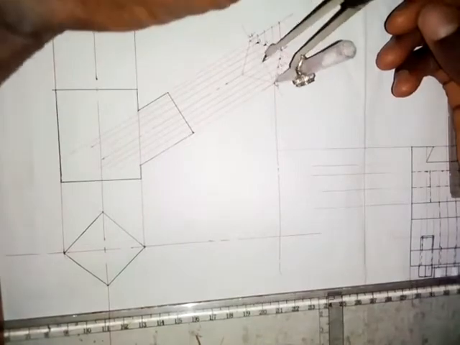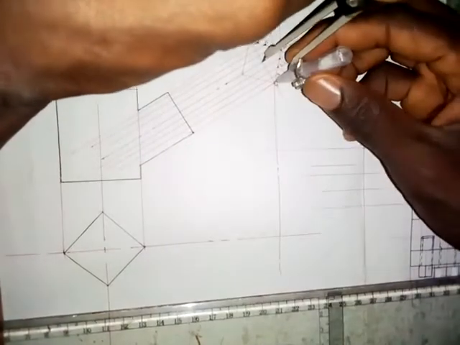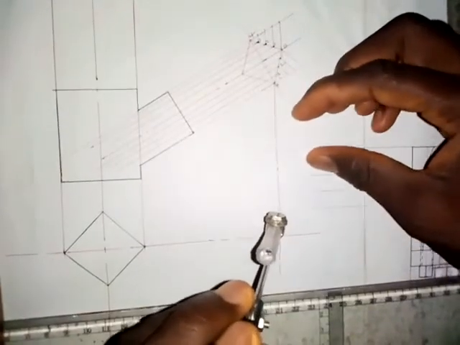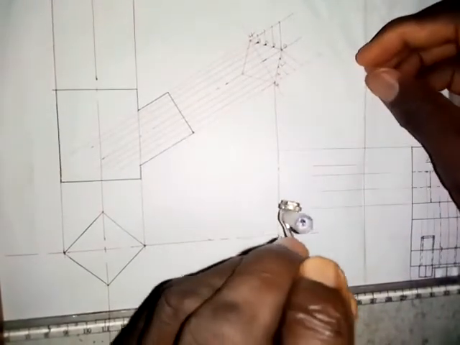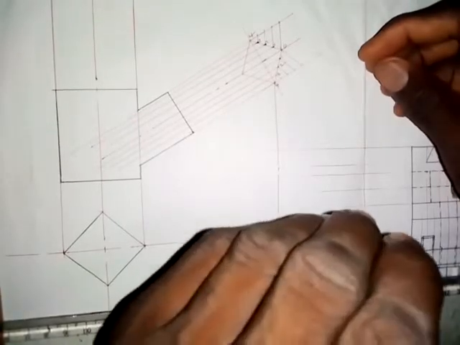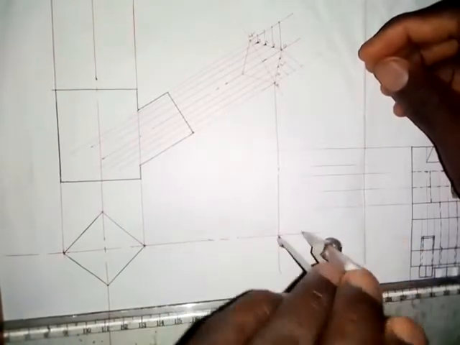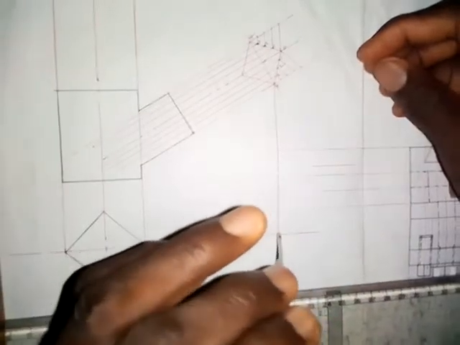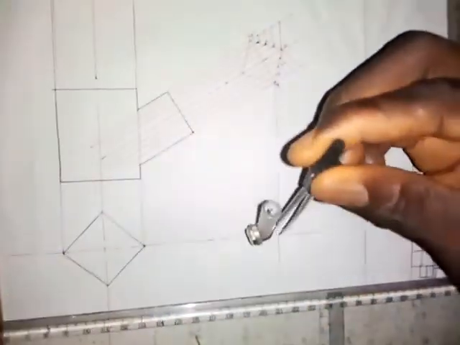This distance that I'm supposed to take, that 14 millimeters. So I'll put it here. Then make an arc here. I'll make an arc here, and here, and here.